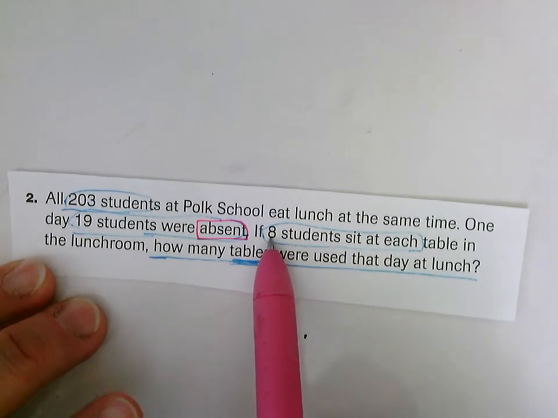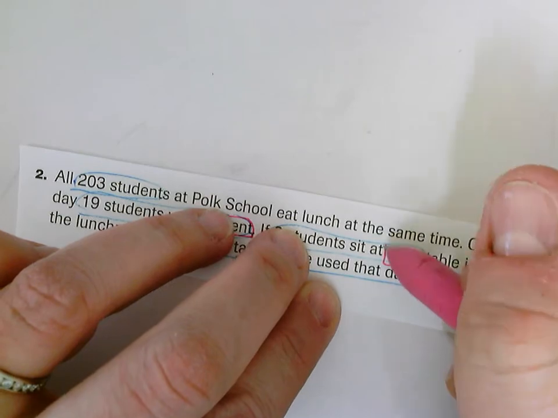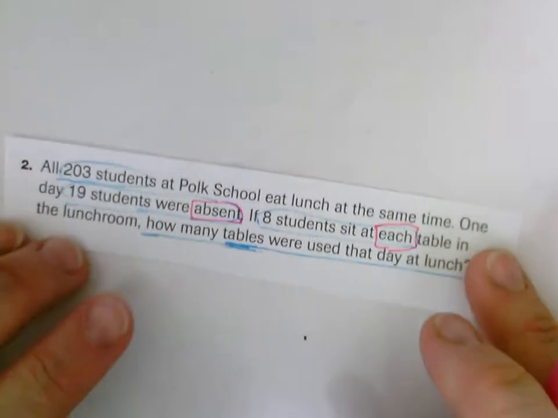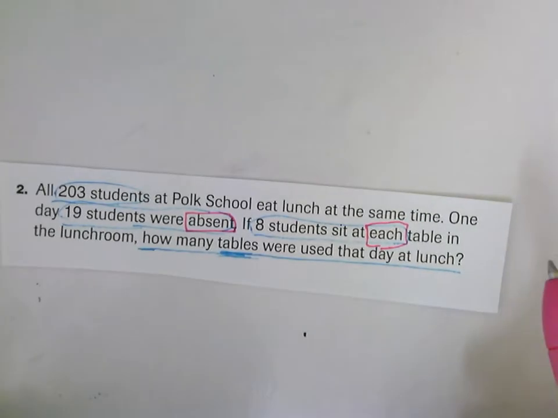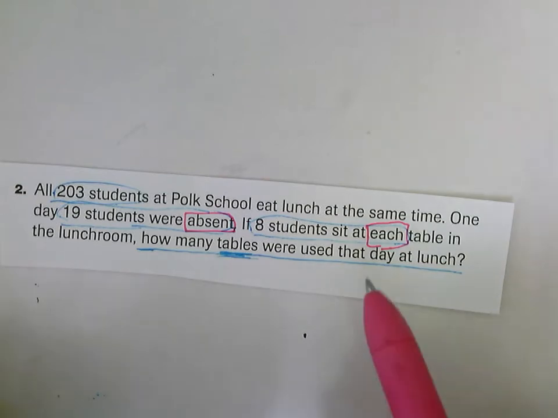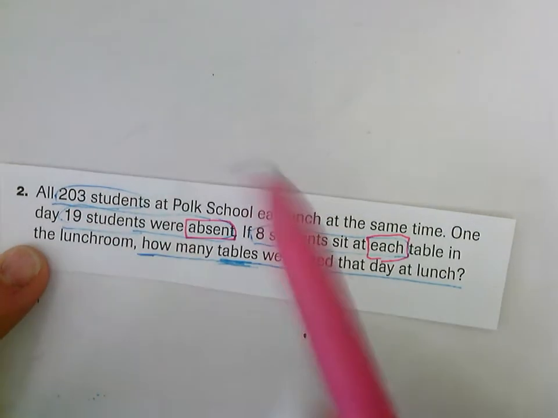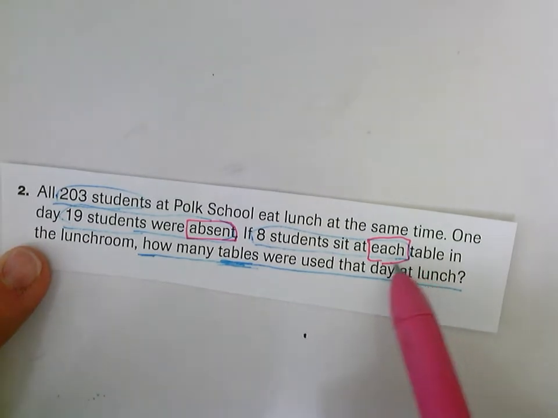If 8 students sit at each table, I have this word each. Each usually tells me if I'm going to multiply or if I'm going to divide. If I'm multiplying, I'm getting a bigger number. If I'm dividing, I'm getting a smaller number. All right, I have 203 students. 8 of them are sitting at the table. I know we have less tables than students, so I'm going to be dividing.